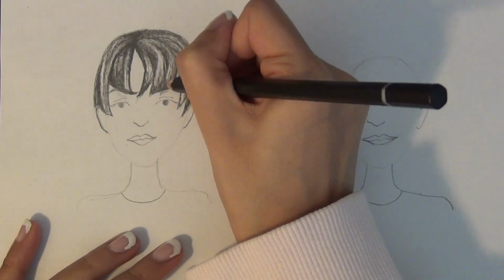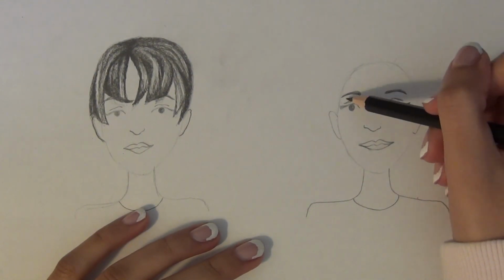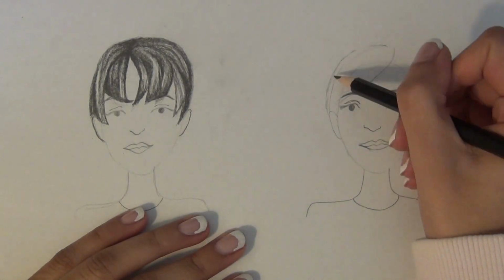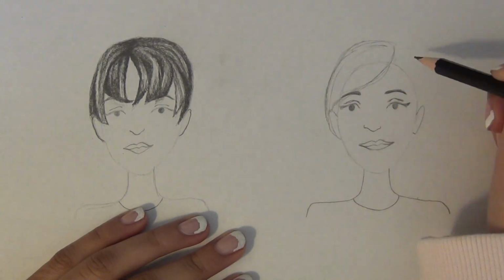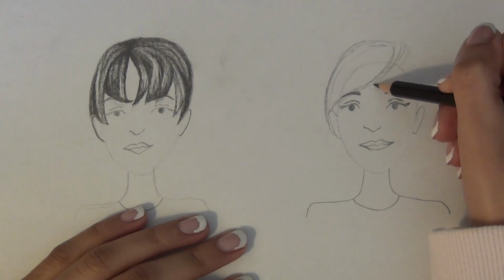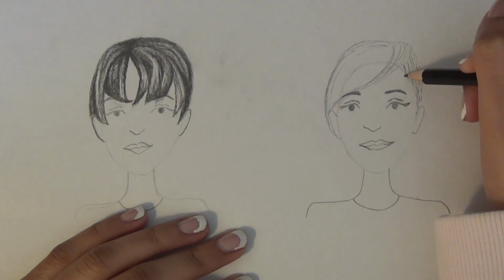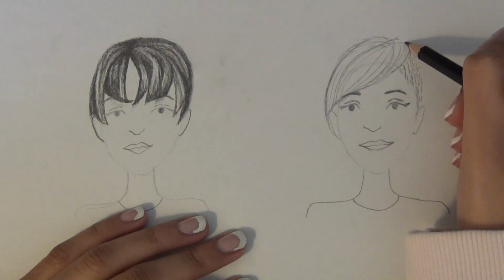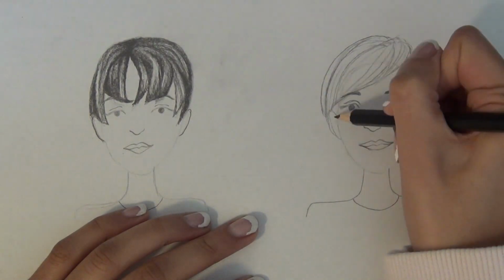And then also think about curtain bangs, right? Curtain bangs part from the middle, and then you have two swooping bangs on either side of the head, and it just bends outwards away from the face. So look up images of that as well.